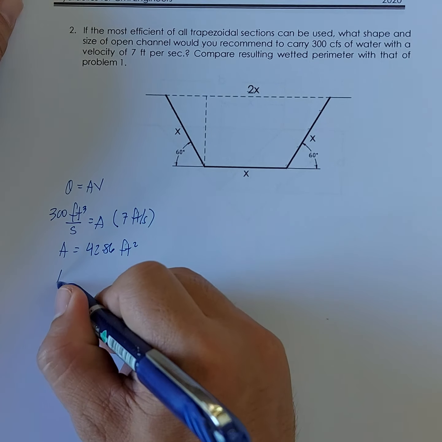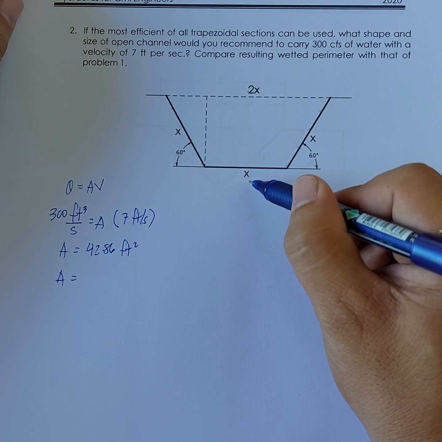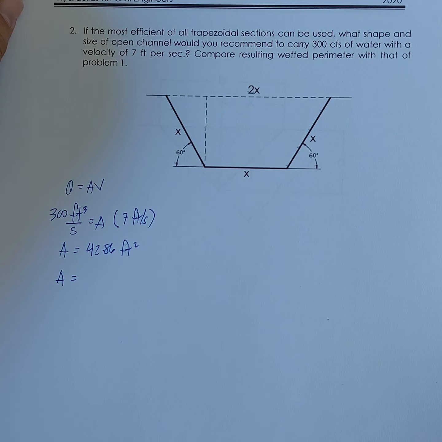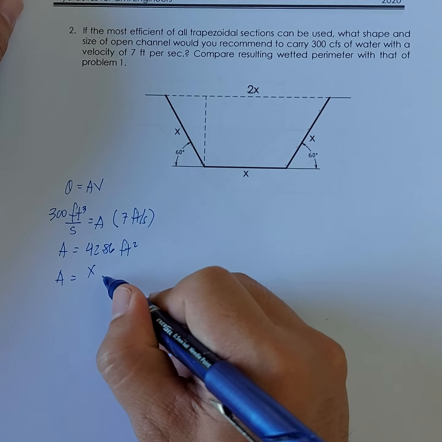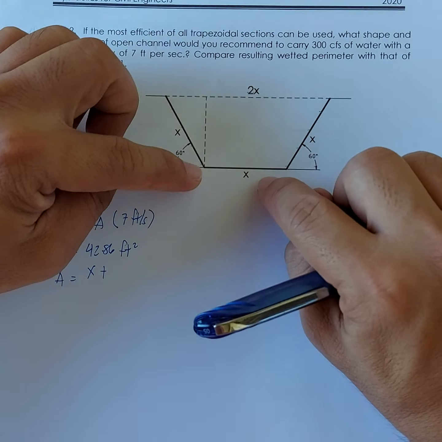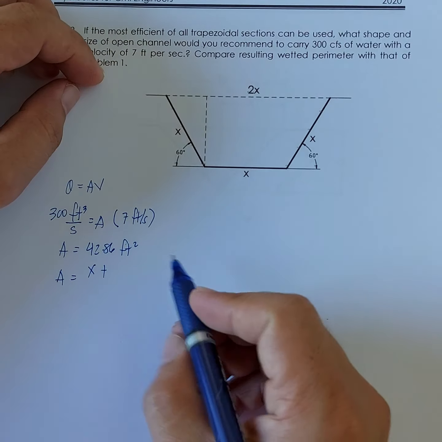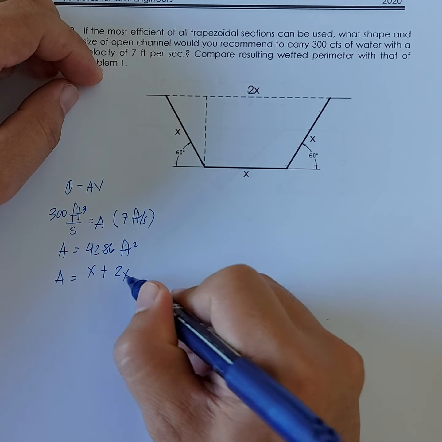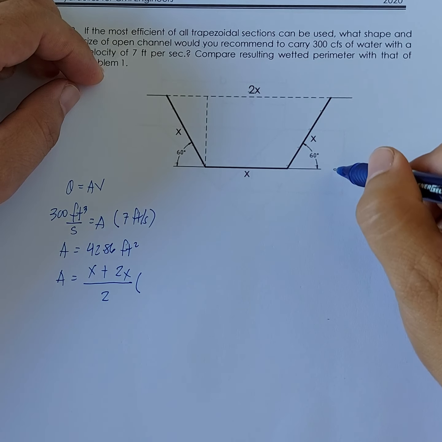So we know that the area of a trapezoid is equal to the upper base x plus the whole lower base, that is 2x, all over 2, times our depth.